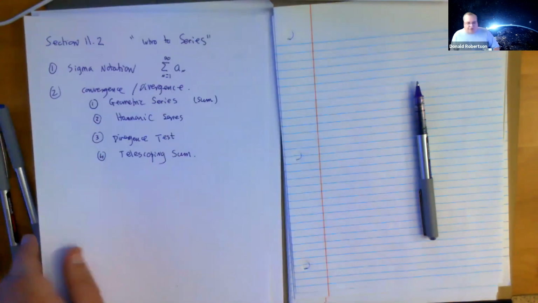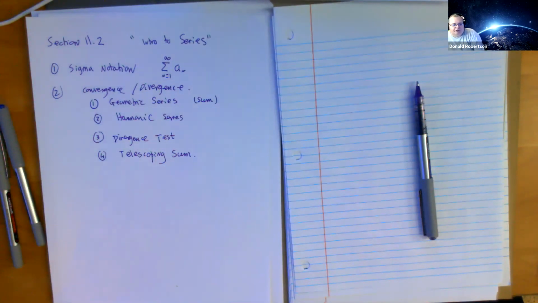So here's our hit list from 11.2. I'm going to start by talking about sigma notation. And then we're going to go right into the major question, which is for the next 2 weeks, most of what we're going to do is find out whether a series converges or not. That's the major job. There's some other little things from time to time that you get to do, but the major job is converges or diverges.